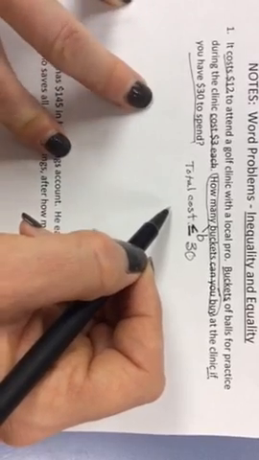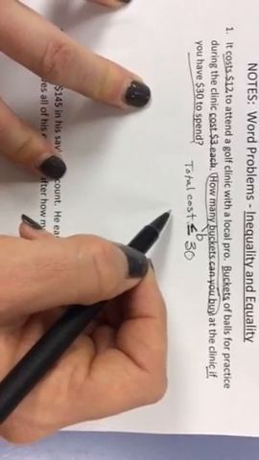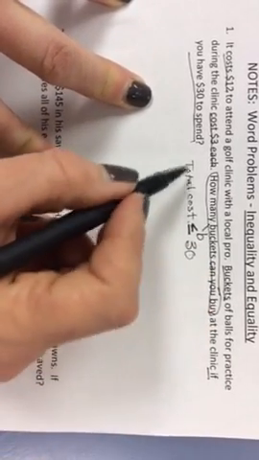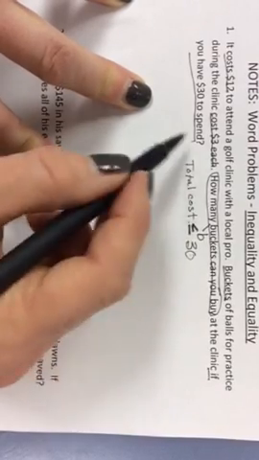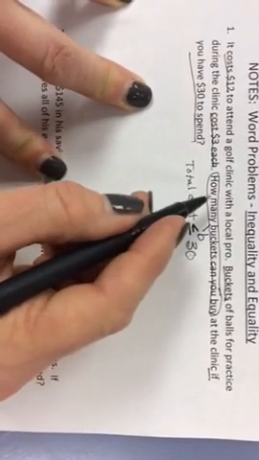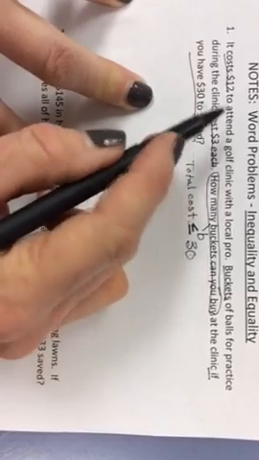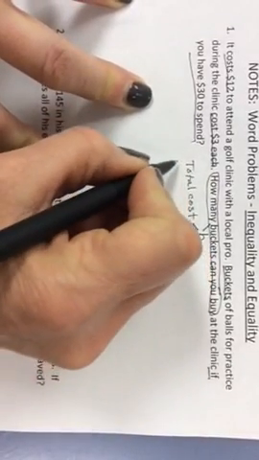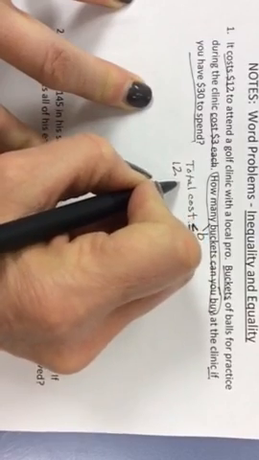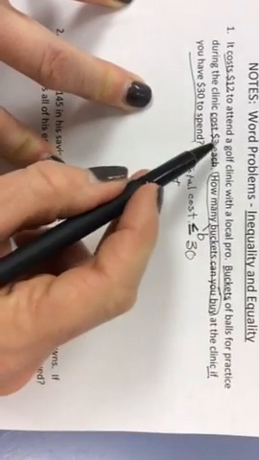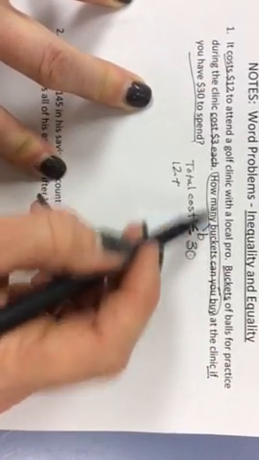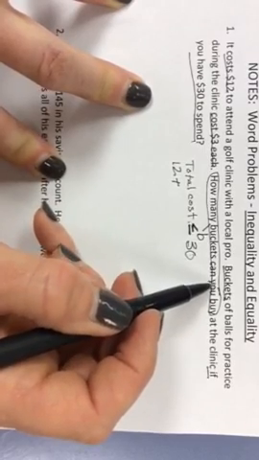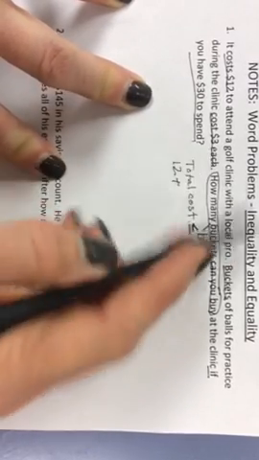If you need to pause to process that a minute, go ahead and do that. All right, so now total cost. Well, we have to add up everything that we're doing. And one thing we're doing is we have to pay $12 right off the bat. So we can say 12 plus, we're going to buy however many buckets of balls we buy, and they're $3 each.